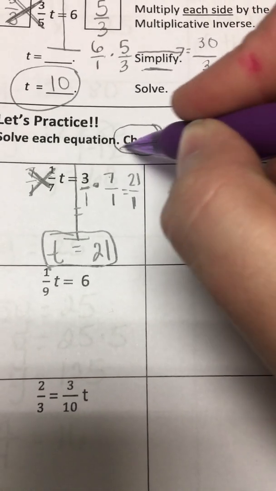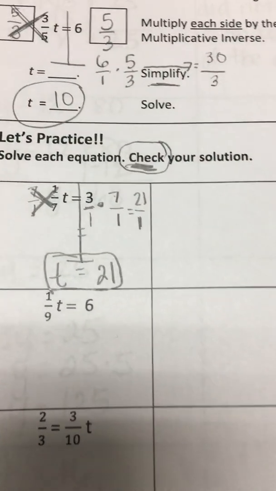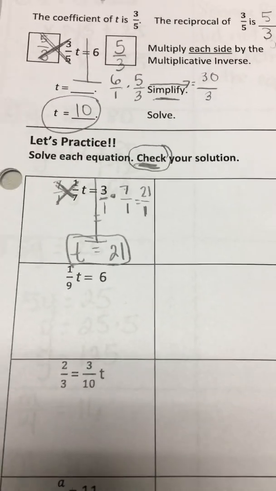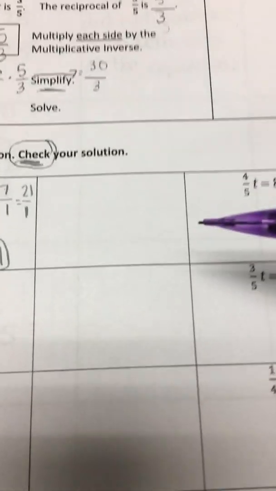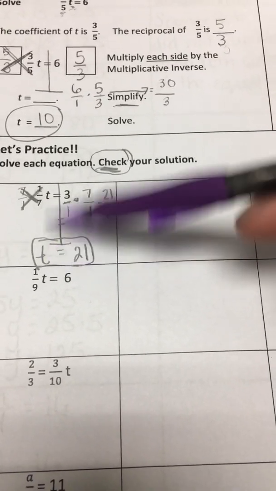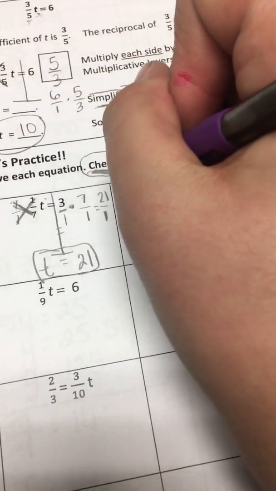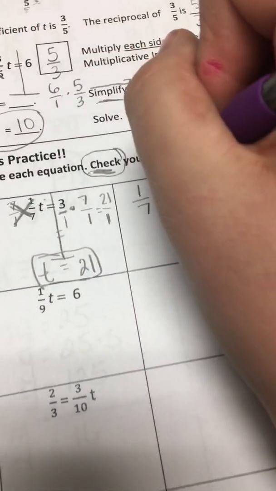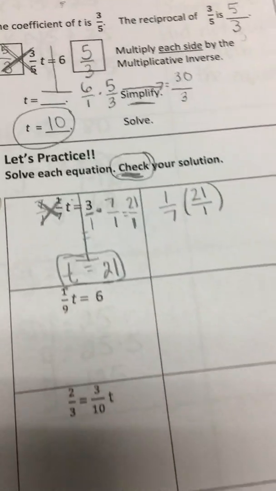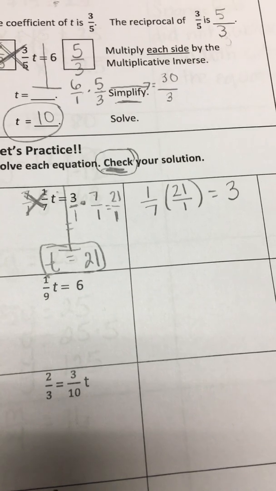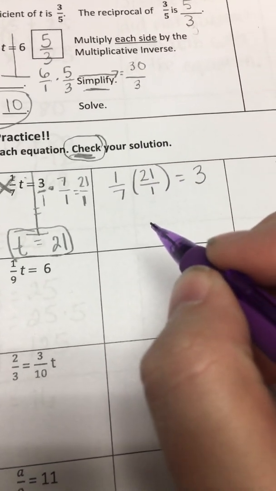Check your solution. Check your work. I cannot stress enough how many times I need to tell you, check your work. All right? So when I check it, I'm going to have the variable t, and I'm replacing it with the number 21. So I still have my exact same math problem, but now I'm just replacing the variable with the number 21. Now you're probably thinking, Miss Fowler, why in the world did you put a 1 underneath it? It's a whole number. I can put a 1 underneath it, so I did, because fractions I multiply straight across.